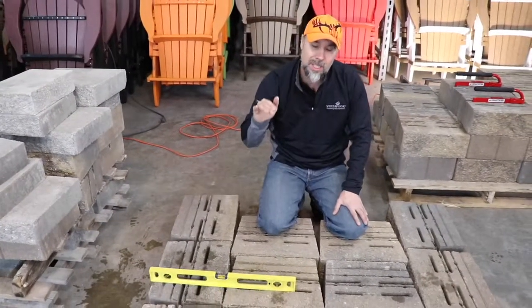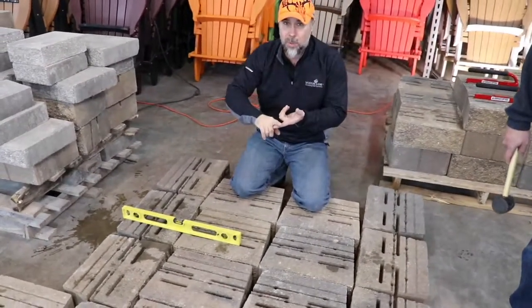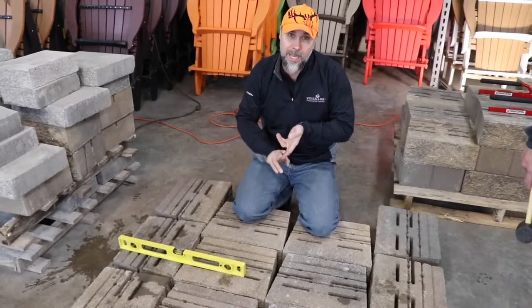It's because you didn't get the base compacted well enough. So make sure that you compact your subsoil. Then make sure you pack your base material.